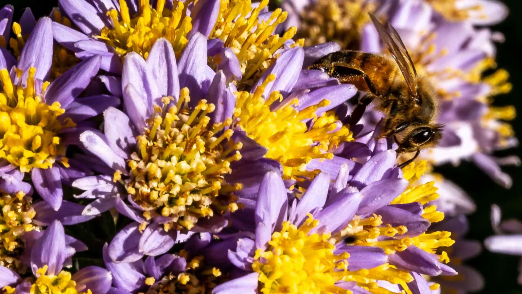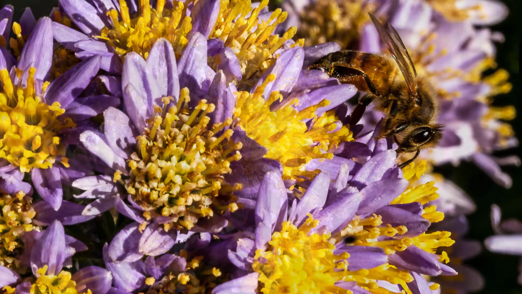At macro distances, depth of field is measured in millimeters. I had to stop down to f18 to get these shots.